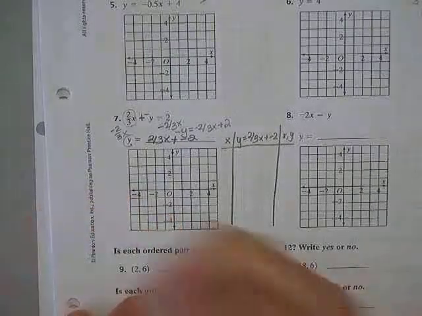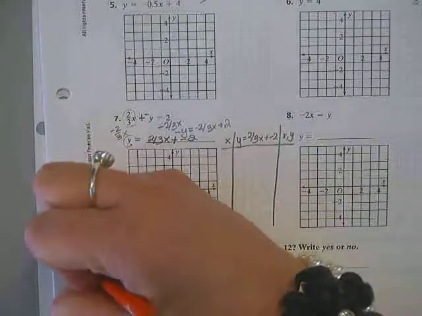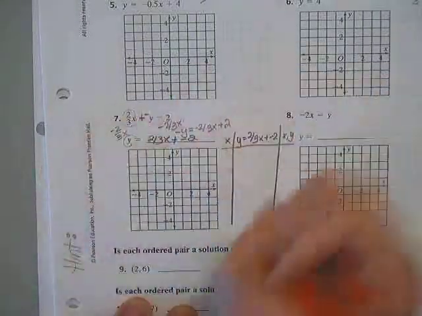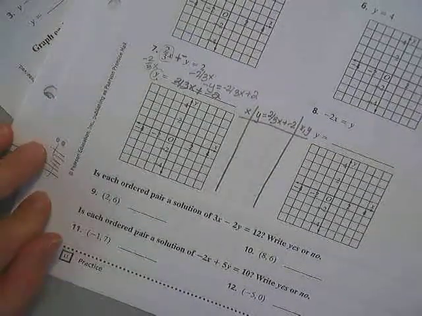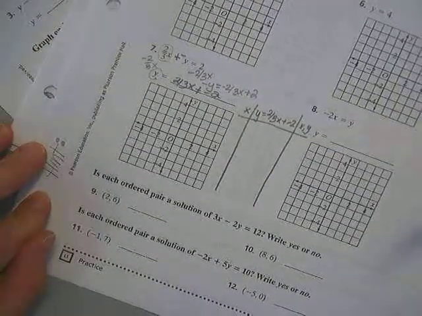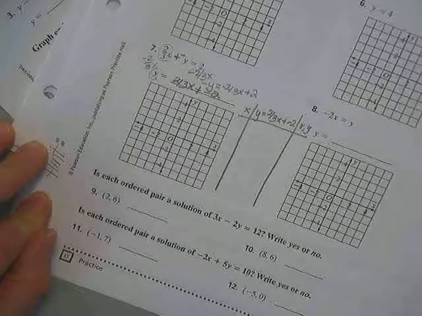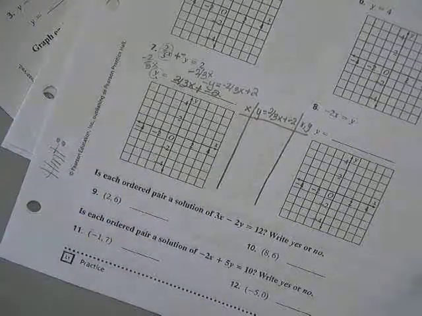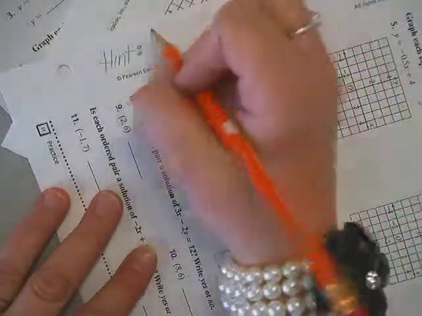Okay, so we've got our table. Now, there's a hint I want you to write down. Hint. Now, I'll move my paper sideways so you can see it. Give me a thumbs up when you're done.